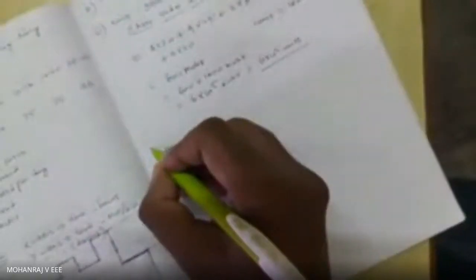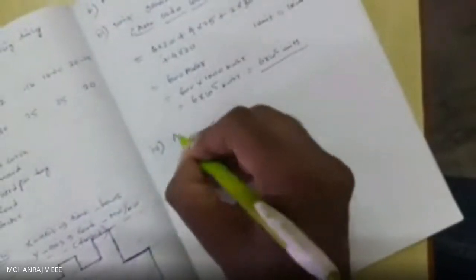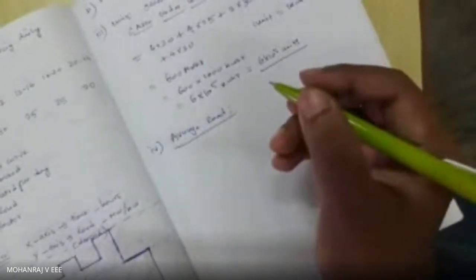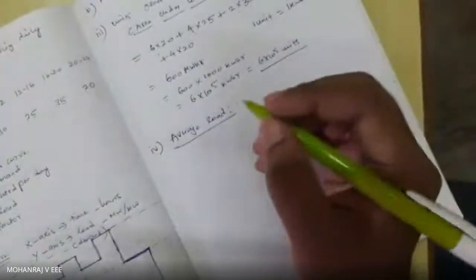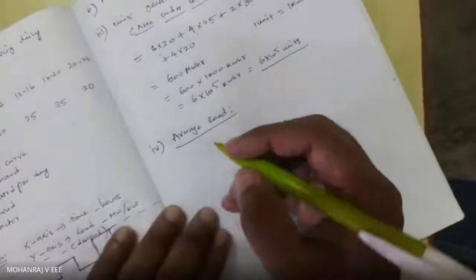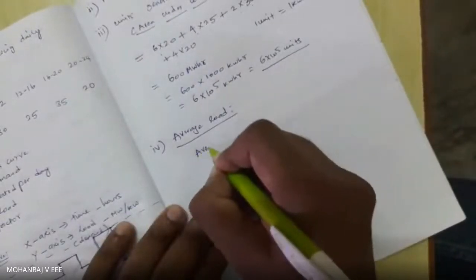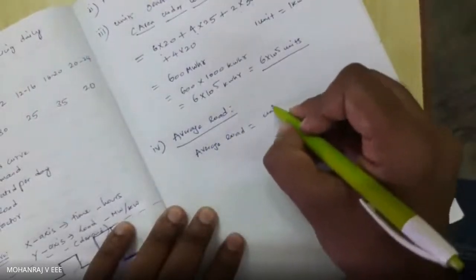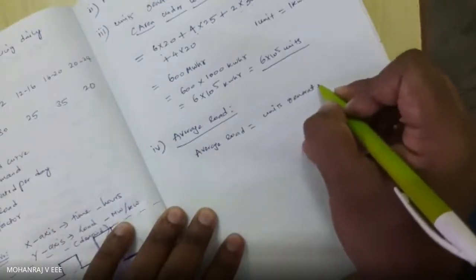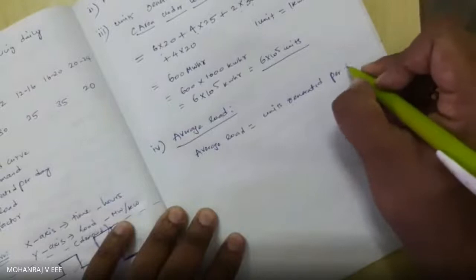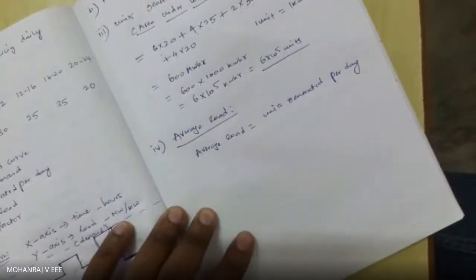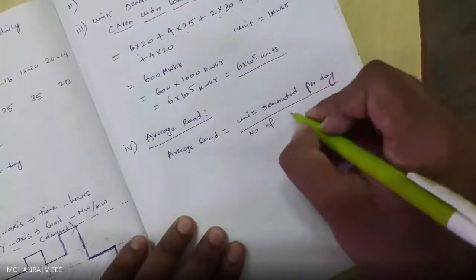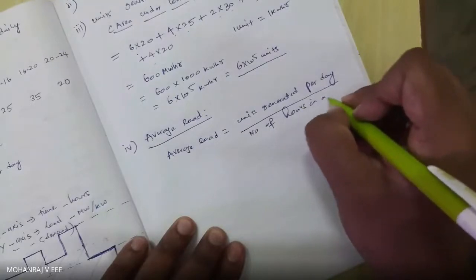Then they are asking us to find the average load. So how to find the average load? Average load is given by units generated per day divided by the number of hours in a day.